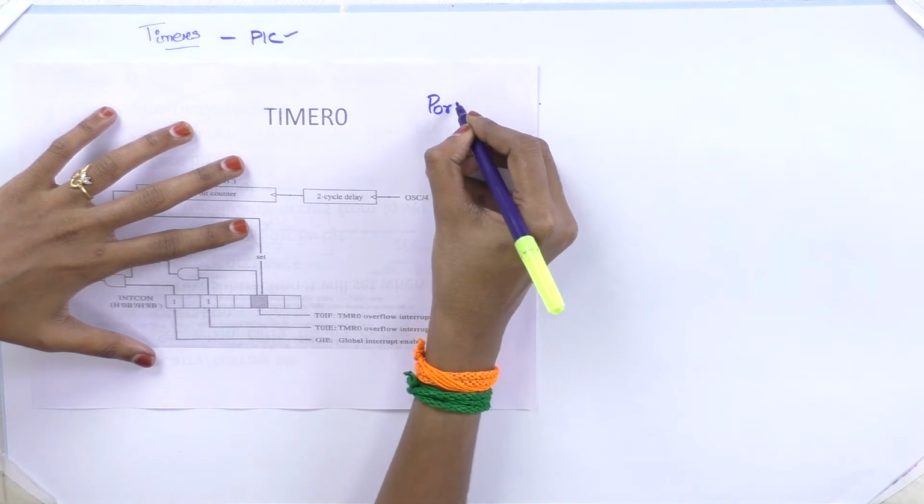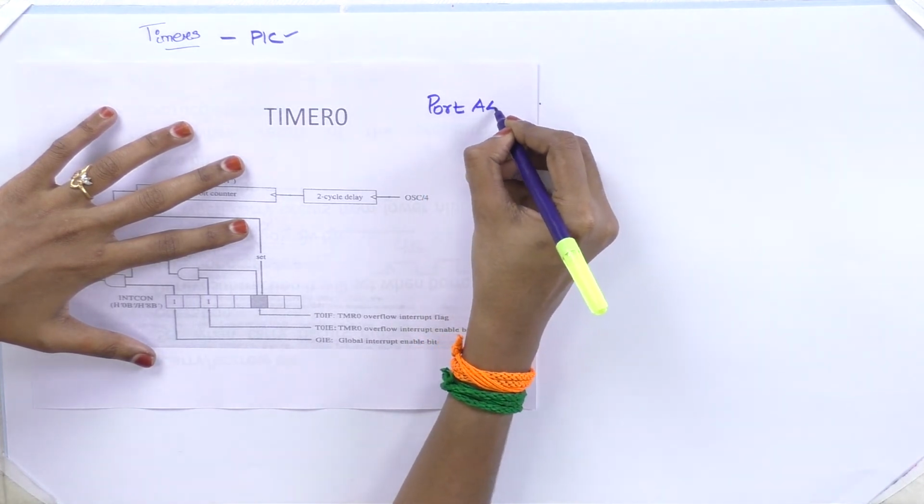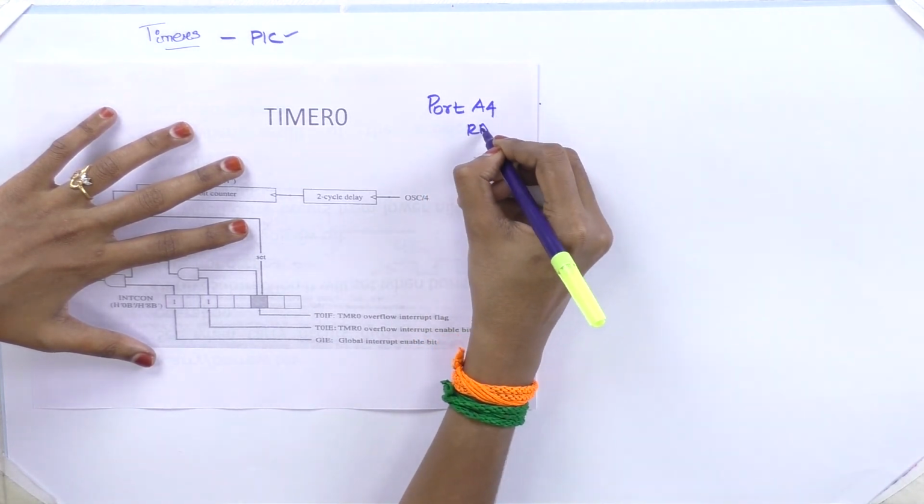The internal clock, as I have already told you, we can take from the crystal oscillator, divide it by 4, and then use it as the signal for timer operation. The second is the external clock. We can take this external clock from Port A, 4th pin. Don't forget that: Port A, 4th pin, RA4.